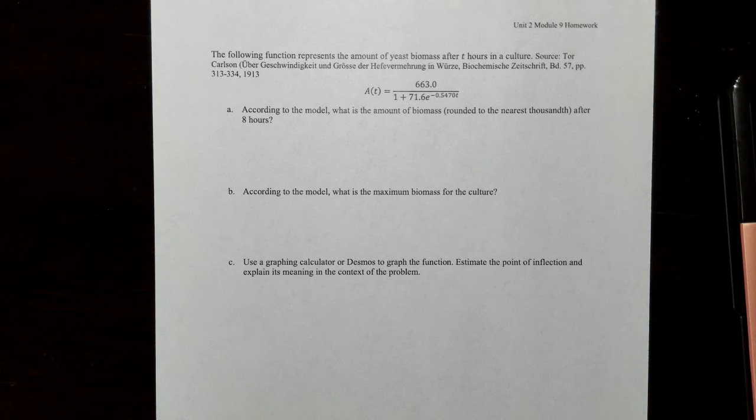And a logistic function is a function that models growth, but it models it a little more accurately than exponential growth. And that is because logistic growth takes into account an upper bound, an upper limit, if you will.